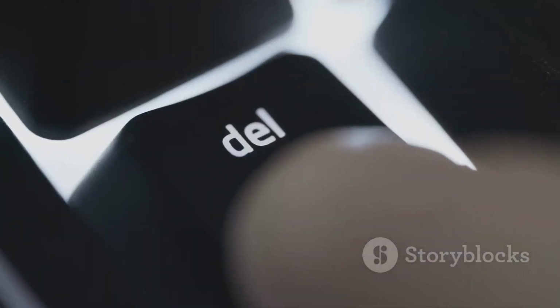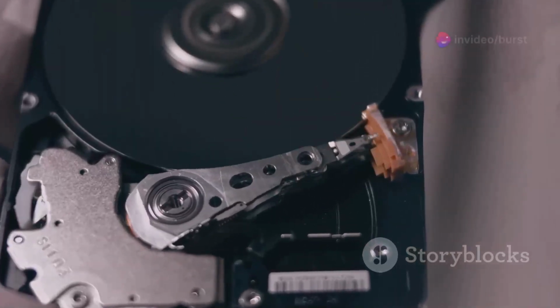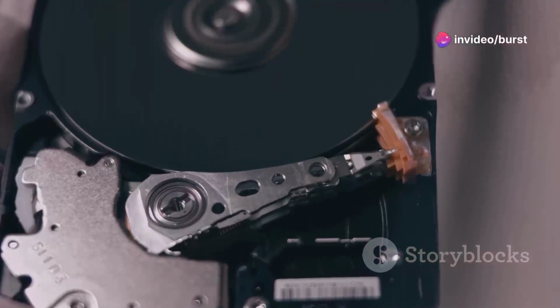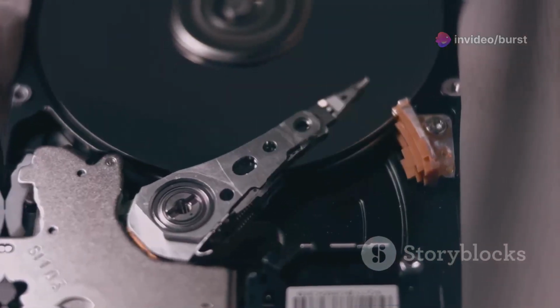To truly erase data and prevent recovery, overwrite the data. Use software that writes over the deleted files with random data or specific patterns multiple times. This process is often called data wiping or secure erase.